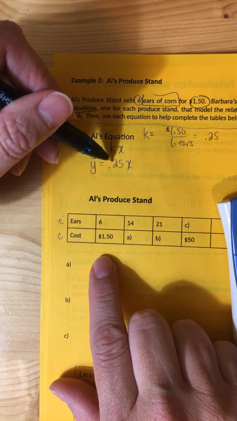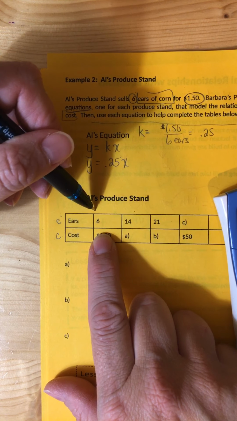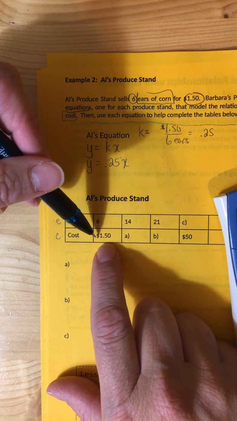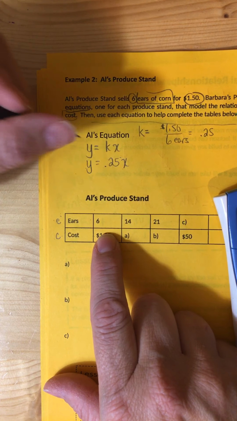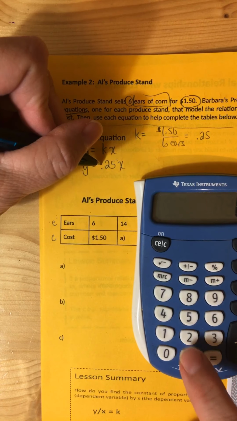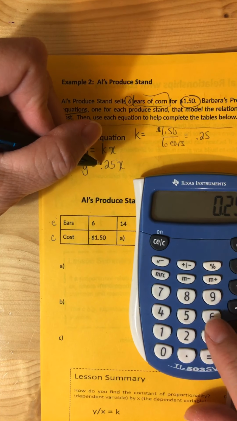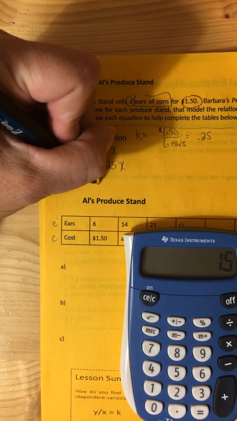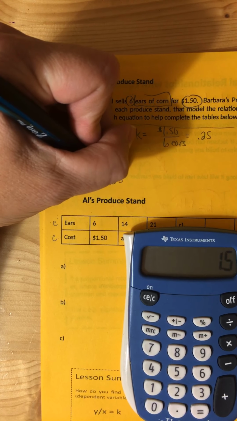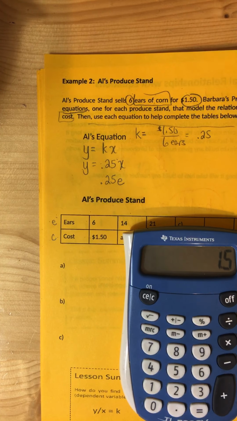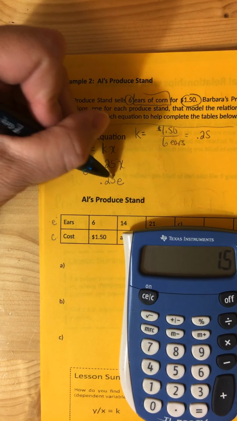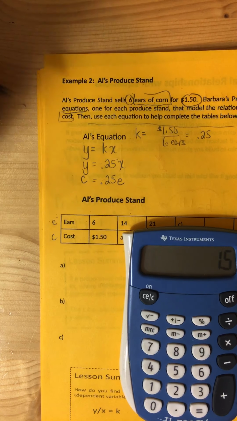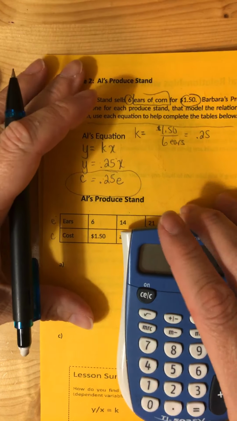Is it 25 cents that's getting multiplied by the ears of corn to get the cost, or is it the 25 cents getting multiplied by this to get the ears? And I think you'll be able to figure out that if you take 0.25 times the ears, that's giving you the cost of $1.50. So it's 0.25 times the ears, and think about it, it's 25 cents per ear, so you want 25 cents to be with ears, and then that would be equal to the C, which is the cost. So that's your equation for that.